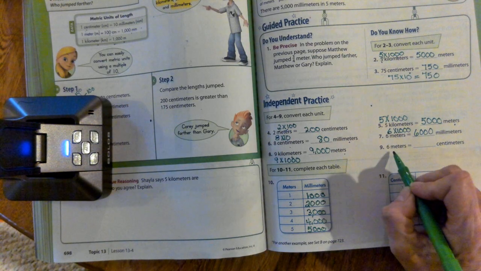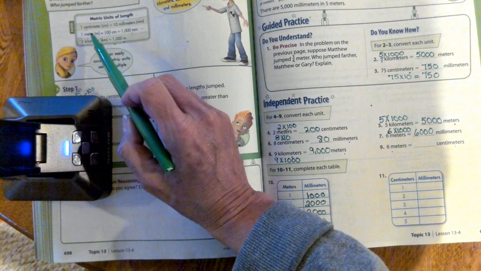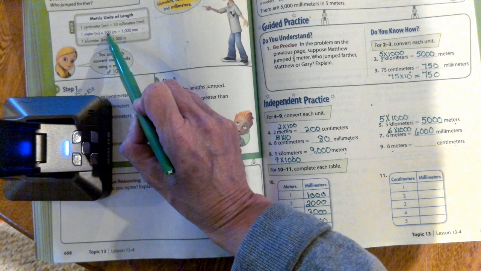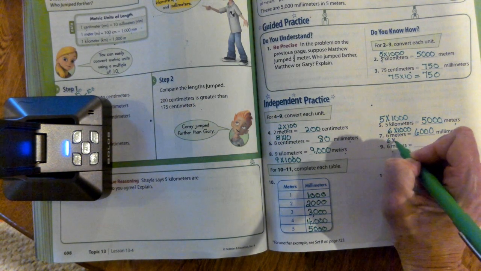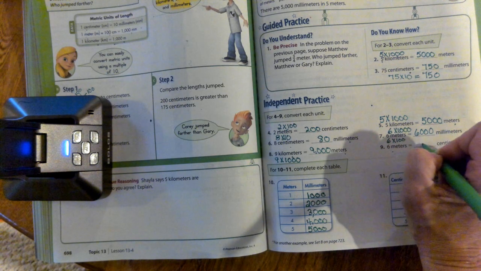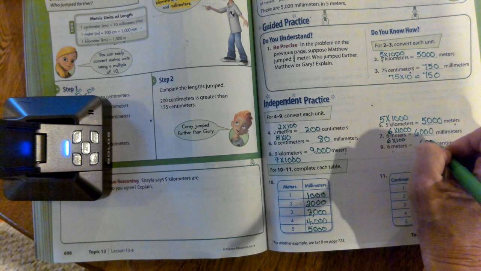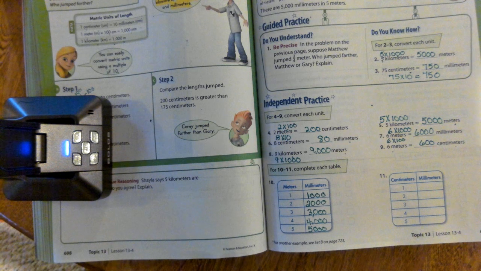Okay, changing meters to centimeters. Our chart says 1 meter equals 100 centimeters. So 6, I'm going to take that times 100, and that's going to give me 600 centimeters.